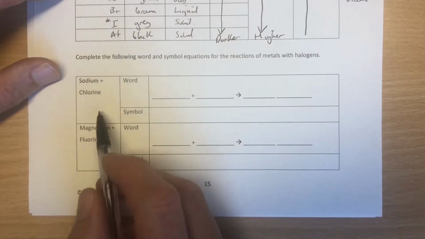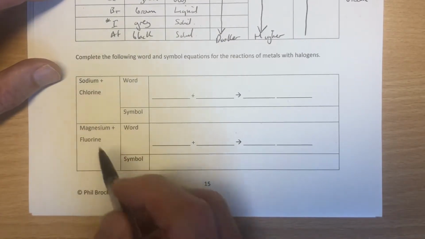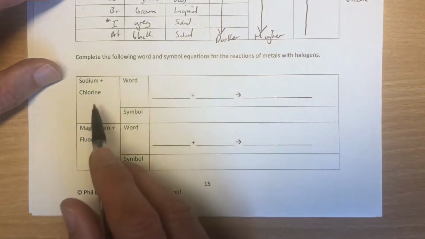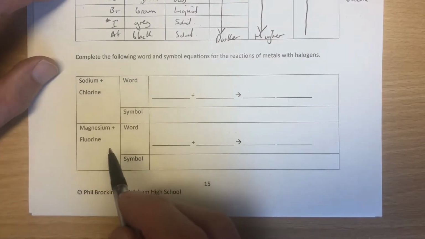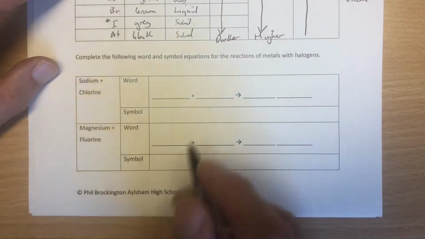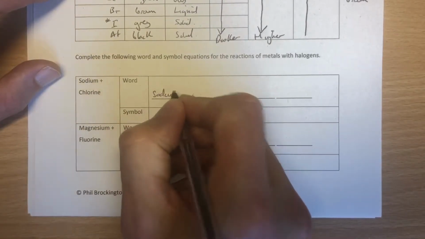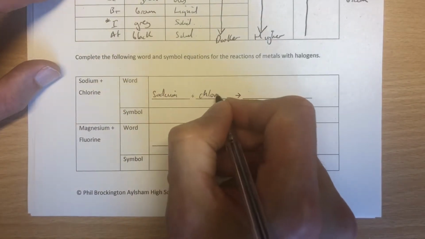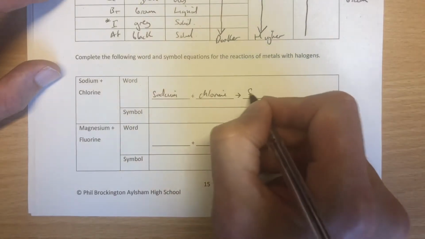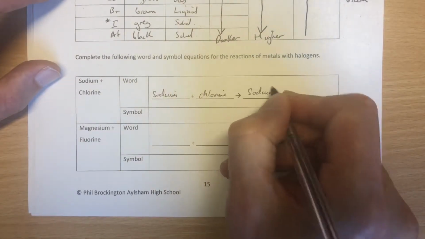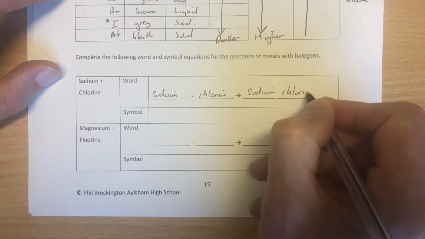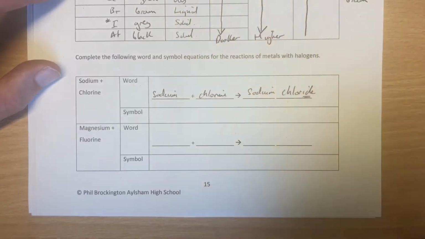Right, the halogens will react with metals to form ionic compounds, and it's not unusual to be asked word and symbol equations of these. So word equation first, sodium and chlorine. Sodium and chlorine, well, that makes a compound of sodium and chlorine only. So that will be sodium chloride, and ending "ide" means only.